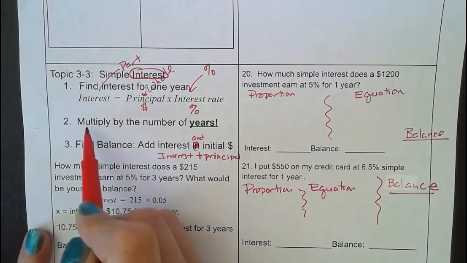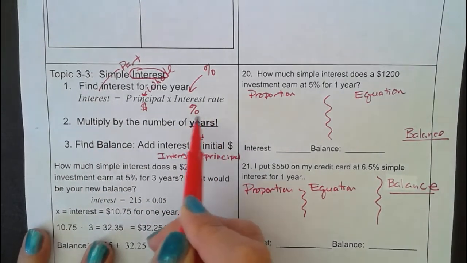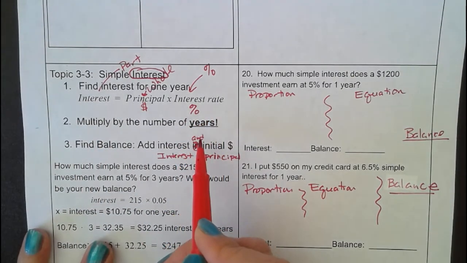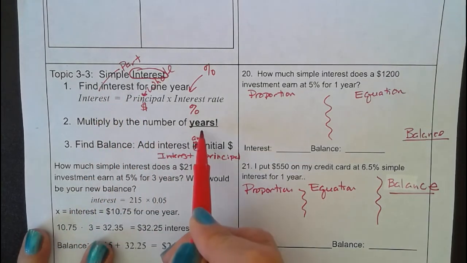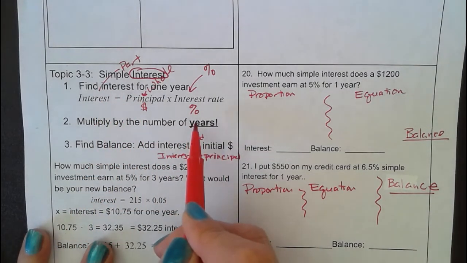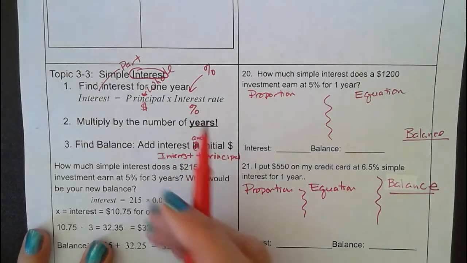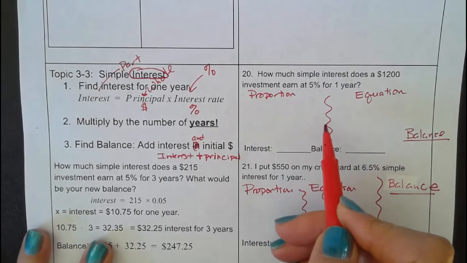The second step is we would multiply by the number of years that you're having it. All we're going to be looking at is simple interest. So if it was 2 years, you'd multiply by 2. If it was a half a year, you'd multiply by a half. This year, we simplified it to just be 1 year because of COVID.